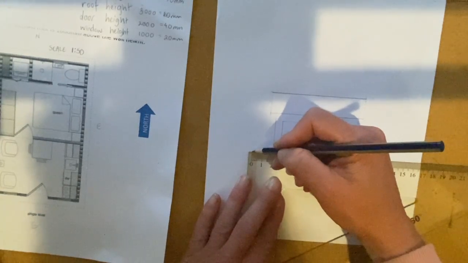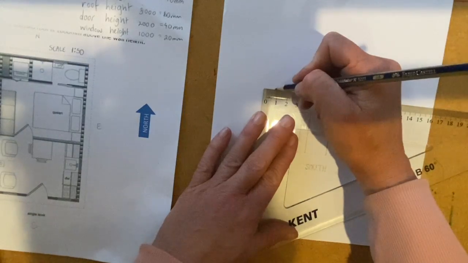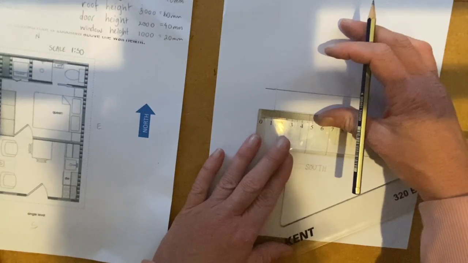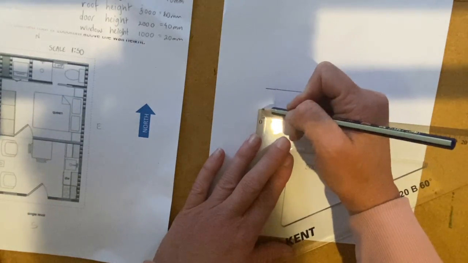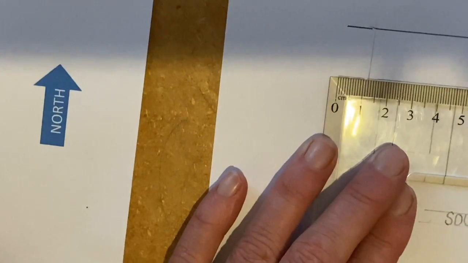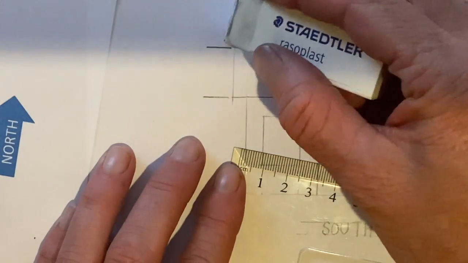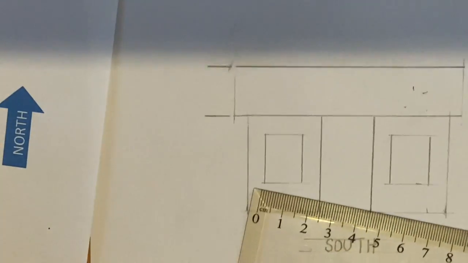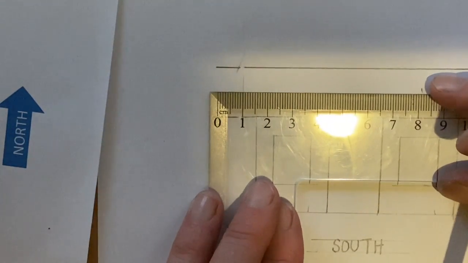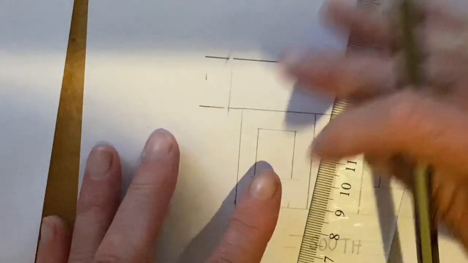So I might go from here. We do little projection lines like this that don't quite touch the object. Just like that. That's not supposed to be touching that there. Now our dimensions, always put the closest dimensions to the building.